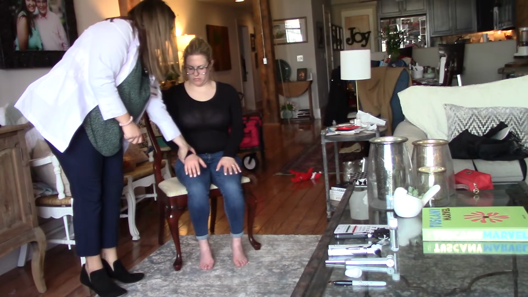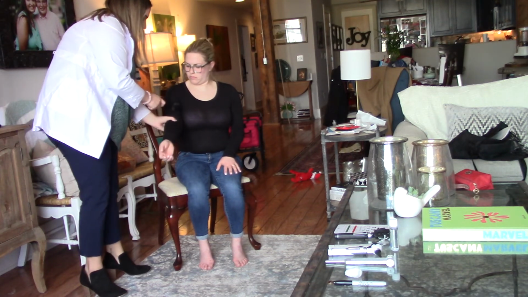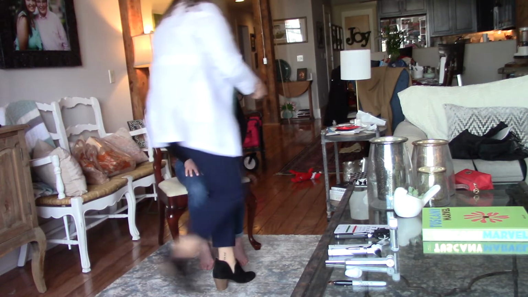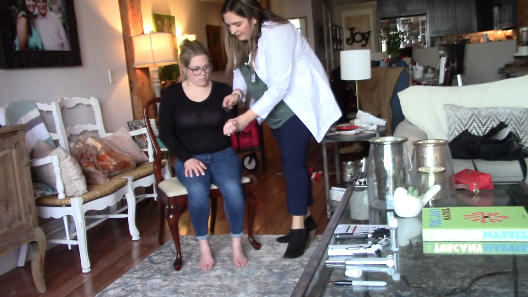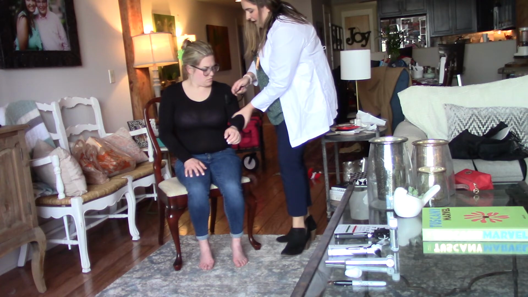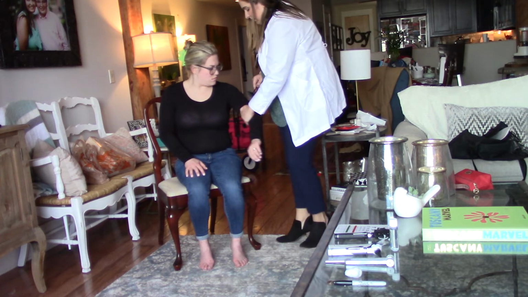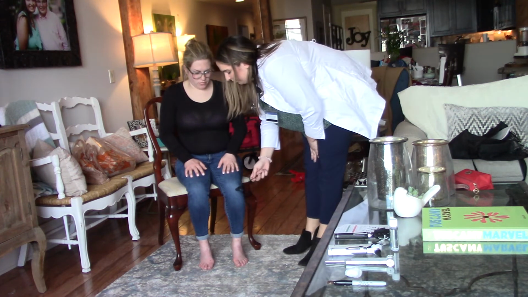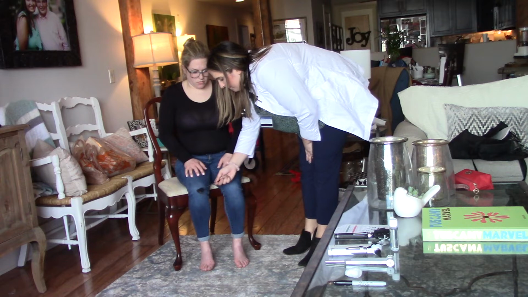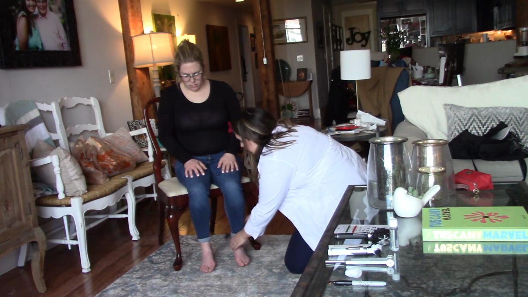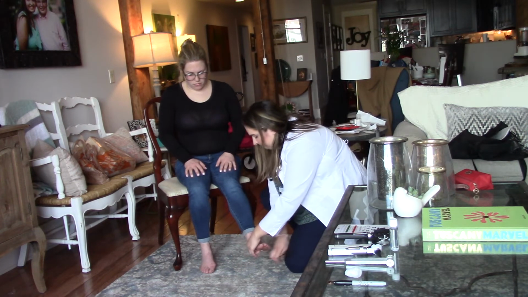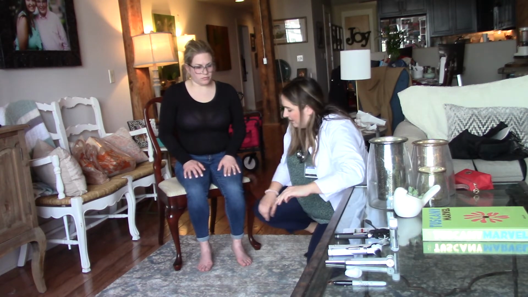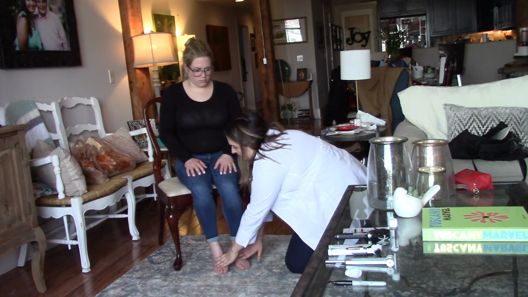Starting with your brachioradialis reflex, your bicep, and your tricep. And then again, your brachioradialis, your bicep, and then your tricep, if you'll relax your arm. And then we're going to go ahead and do your patellar reflexes. And then your Achilles reflex. And then your Babinski. Intact. And Babinski's negative.